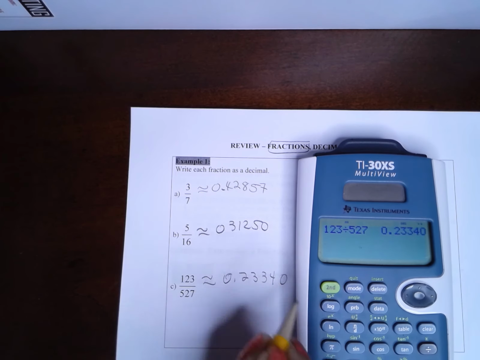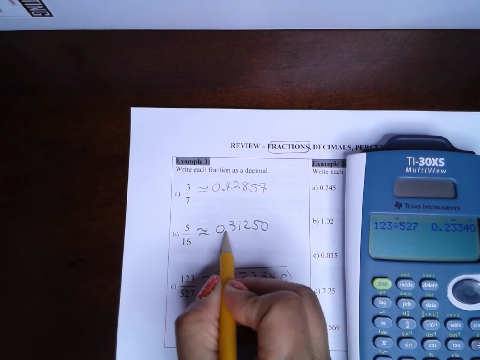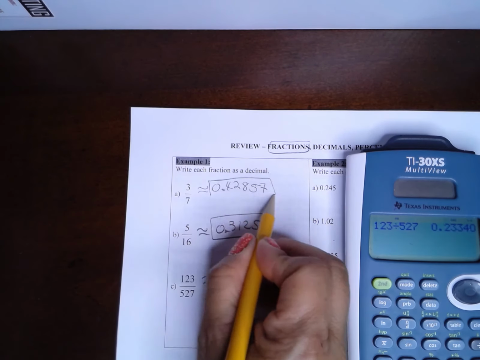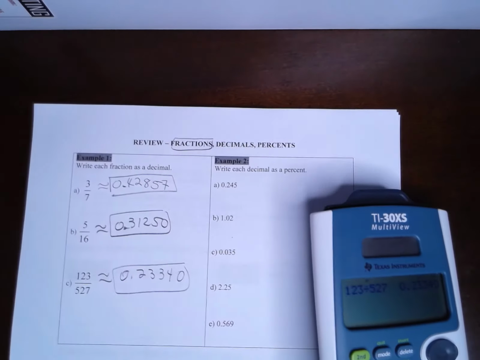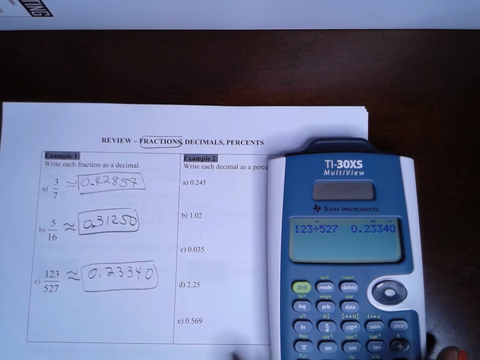0.2340. When you do the online homework, they don't even require you to write the 0 at the beginning, but I learned with writing the 0 in the front, so I do like to write it down.